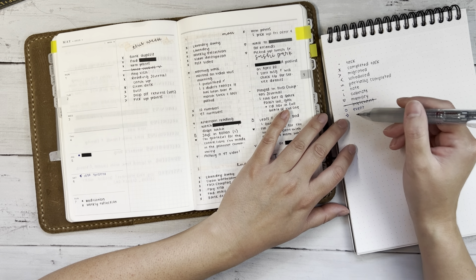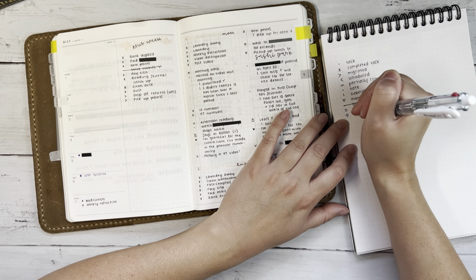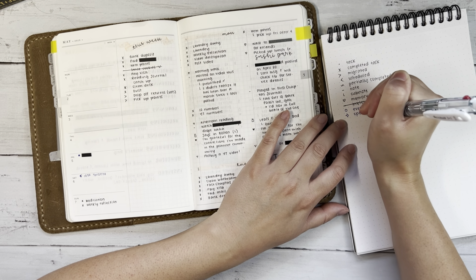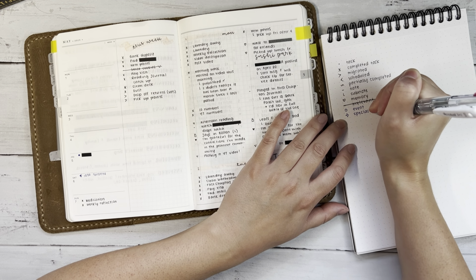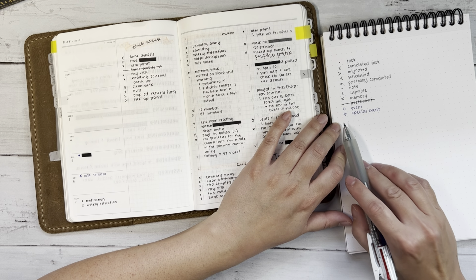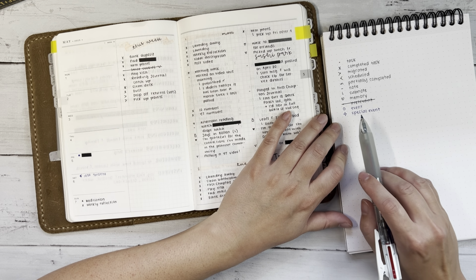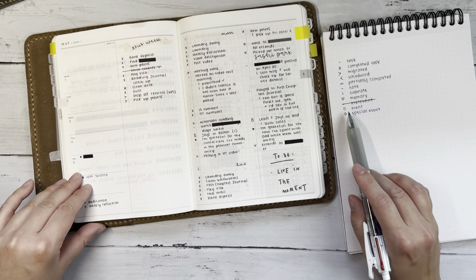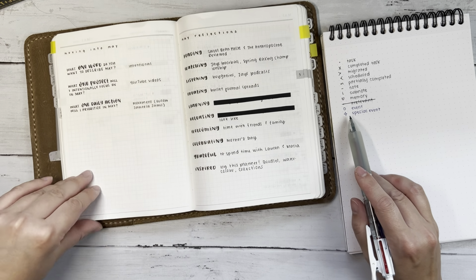Whereas a sparkle is maybe I'll put special event. And that just to me is something that I am looking forward to. So for example, when I meet my friends downtown for a planner meetup, or I went to a wedding this summer, that is the time when I will use the sparkle.